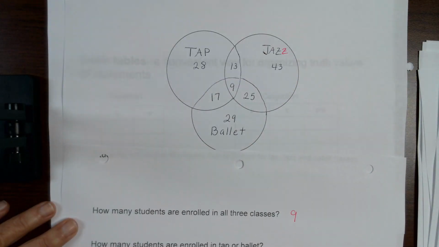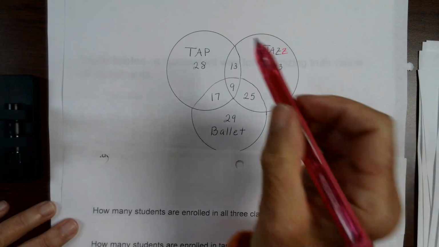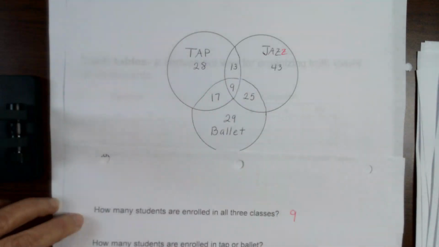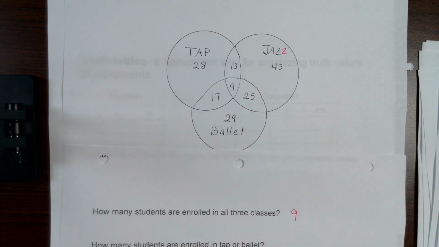The next question is, how many students are enrolled in tap or ballet? So tap or ballet, we're going to have 28, which is just tap, plus the 13, plus the 9, plus the 17, now plus the 29, hold on, messed up on my calculator.